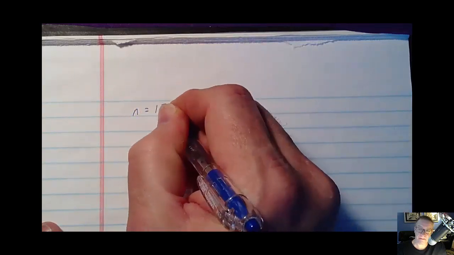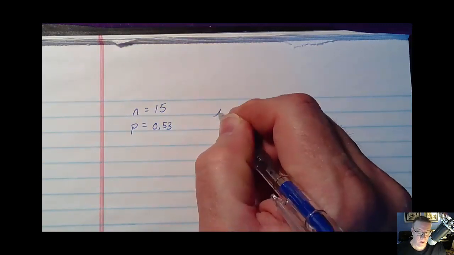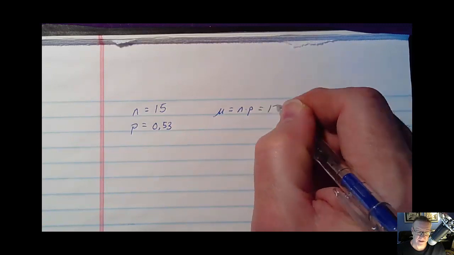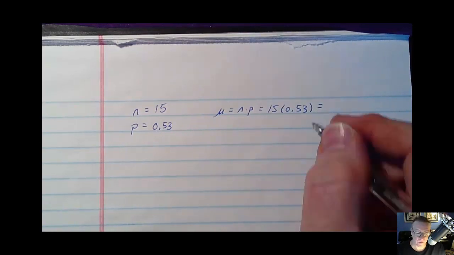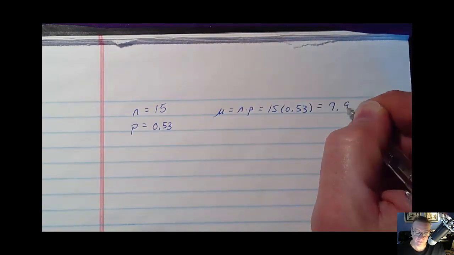So here, we know that we've got a binomial random variable, and we're told that n, the number of trials here, is 15. The success probability, or at least what we're calling a success in this case, is 0.53. And we're asked to find the mean and the variance. Well, the mean is equal to n times p, which is 15 times 0.53. We multiply this out and we get 7.95.